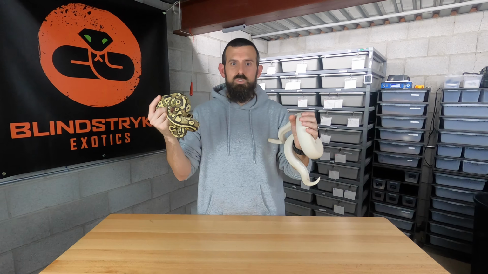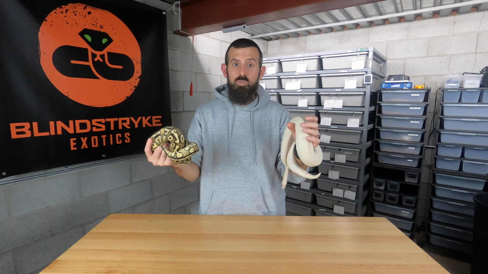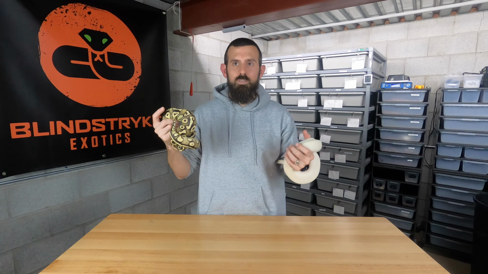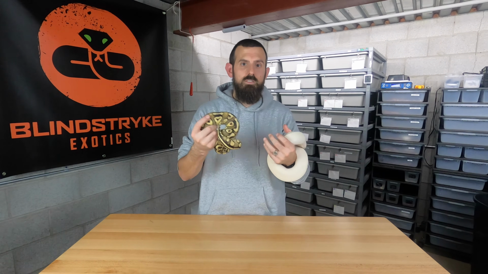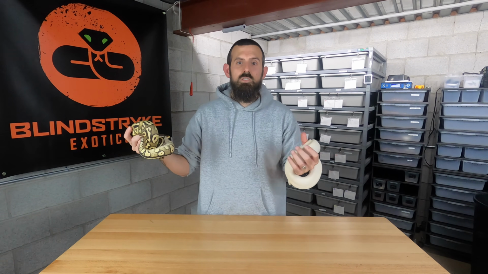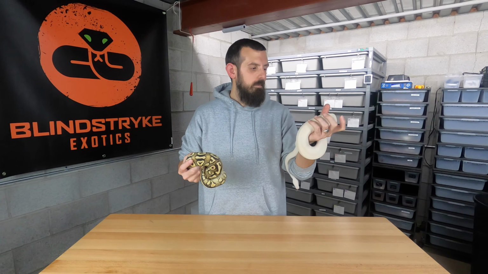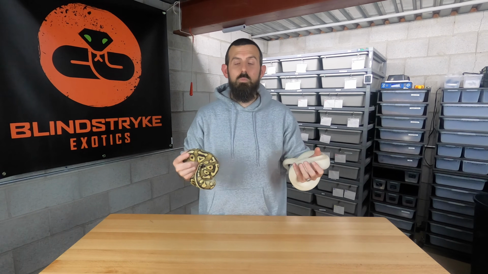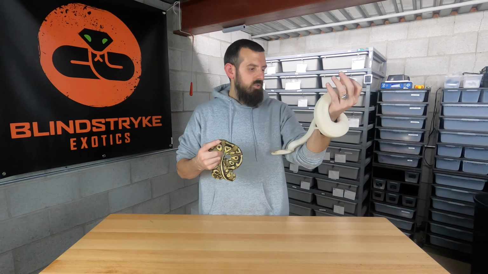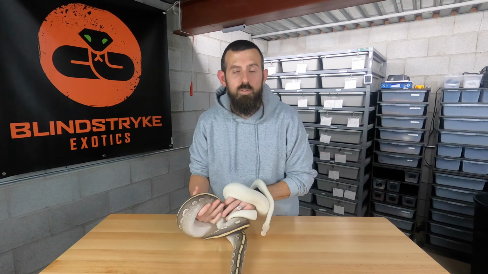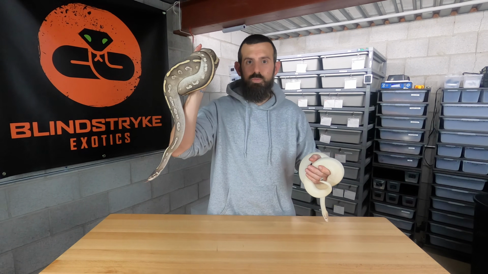But there are some very unexpected results when you mix and match codominant genes and when you get super forms of those genes. So it's very cool to experiment. There's a lot of people at the forefront of introducing new genes and seeing what they can do with combinations, especially when you're putting 2, 3, 4, 5, 6 codominant genes together in a snake. And a lot of people are starting to mix that into the recessive genes too, which are clowns and pieds and sunsets. So there's a lot of experimentation.